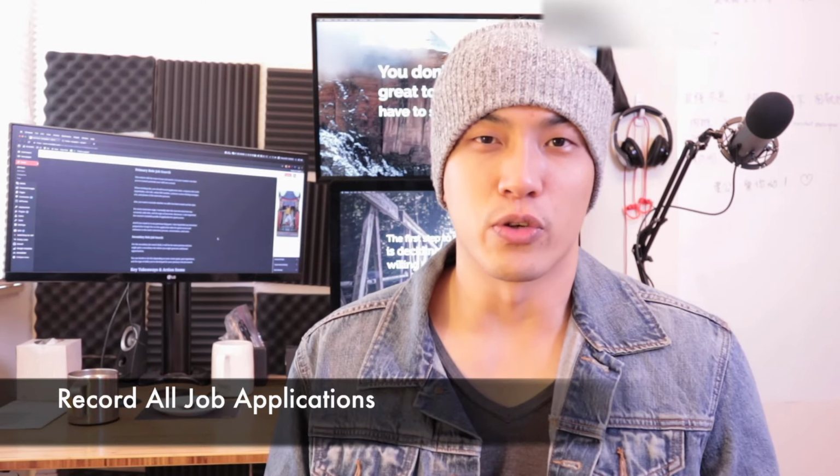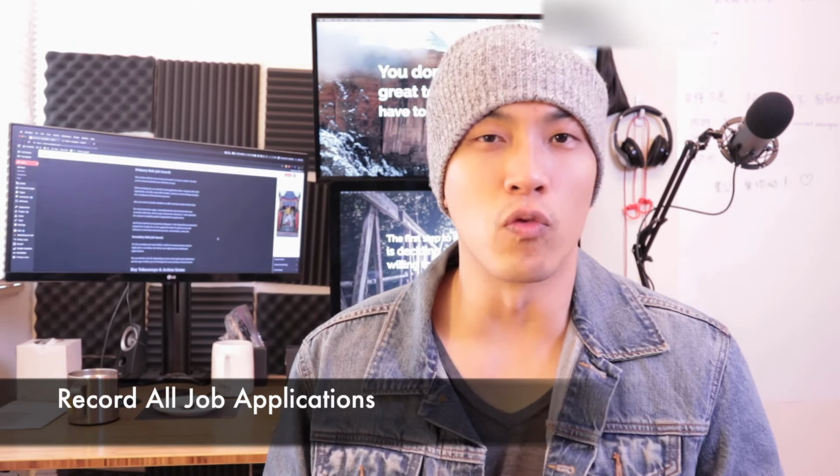And lastly, you want to record all of your job search. So you want to record them by date, role, company, and then even salary numbers if the job ad posts them up, right? And then you also want to hyperlink the original job description into your Google Sheet. You also want to record who's your primary contact at the company that you're interviewing for.